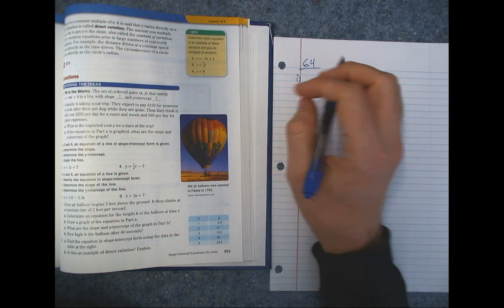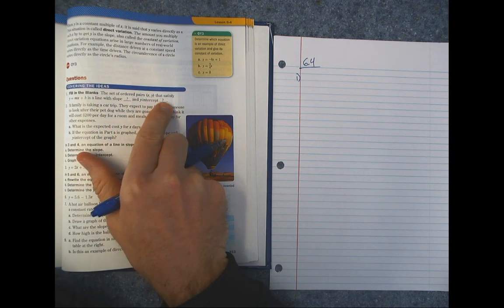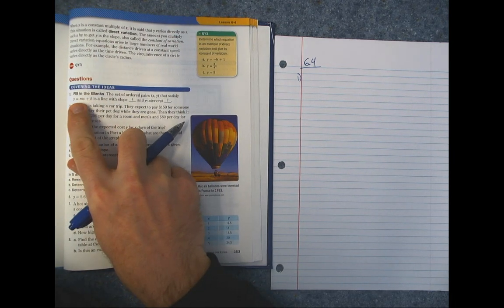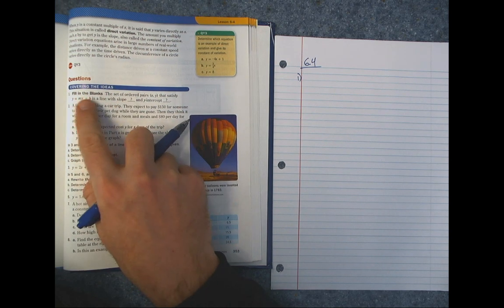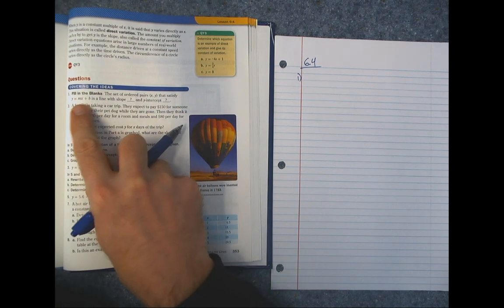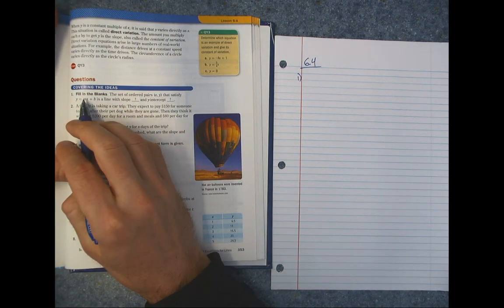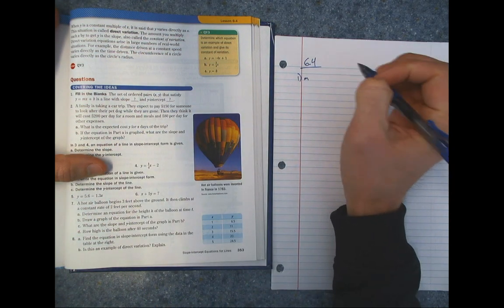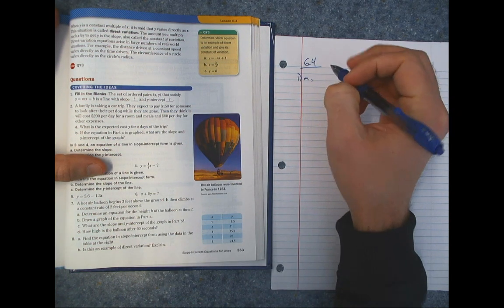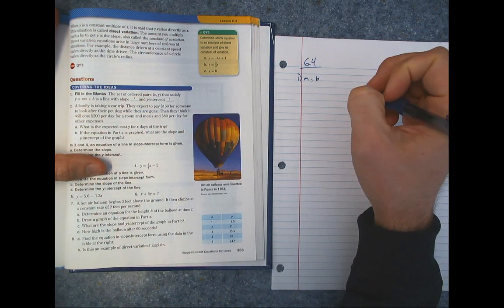All right, so lesson 6.4 is homework. Fill in the blanks. The set of ordered pairs x, y that satisfy y equals mx plus b, and this is our slope-intercept form, is a line where slope is represented by something and y-intercept is represented by something. Okay, so this is our standard slope-intercept form. So m is our slope, so the blank next to slope would be m, and the y-intercept is represented by the b.